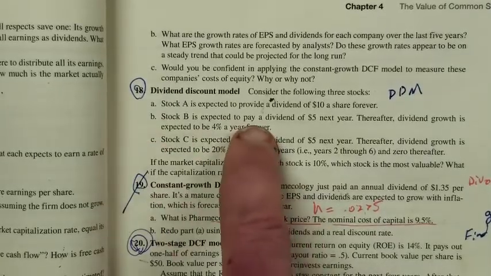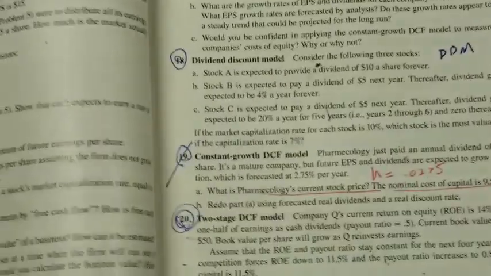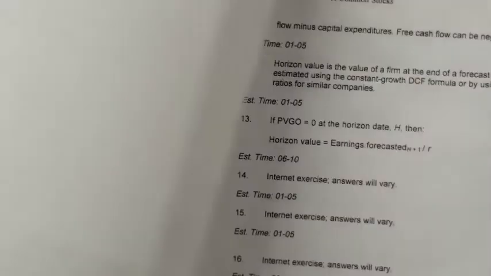Apart from that, let me show you what I did. Solutions are one thing, and in this book, unfortunately, they're not always correct. But with that said, let's see if I can find number 18.